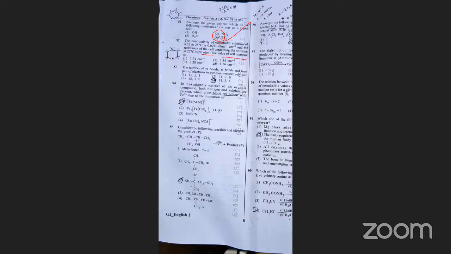The formula is kappa equal to G, and G star is directly proportional to 1 by R. So G star equals R into kappa. R is 60 and kappa is 0.0210. If you multiply, you get 1.26 centimeter inverse. So the fourth option is correct.